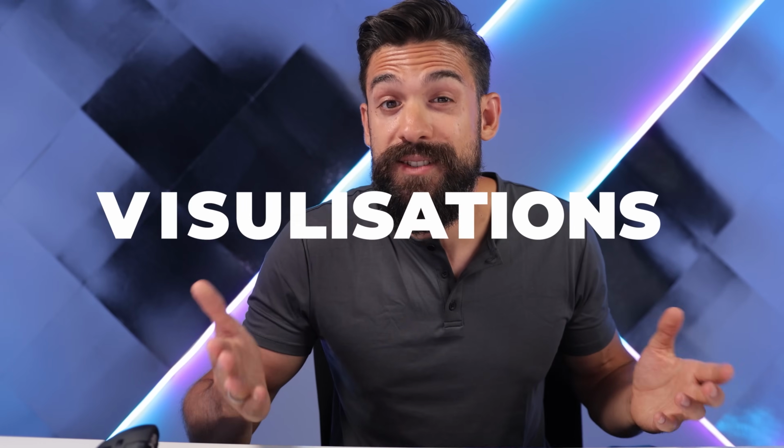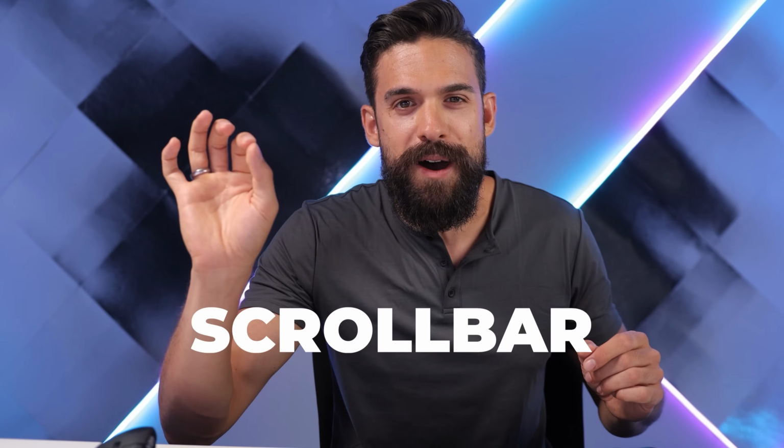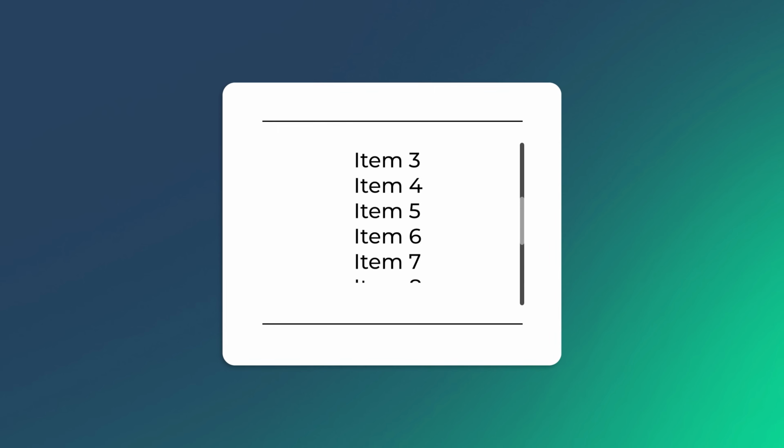Sometimes you have visualizations that show a breakdown by a long list of items. And what happens if there's not enough space? You get a scroll bar. Now, for the end user, it might feel as if they have to scroll and scroll endlessly to get to the insights that they need.